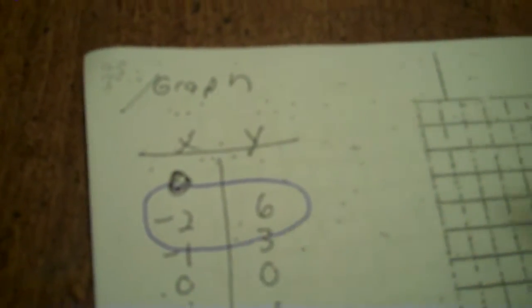So -2, 6. I go to -2 on X. So I just count squares. So negatives over here. So -1, -2. But don't make a point yet, because now you go to +6 on the Y. 1, 2, 3, 4, 5, 6. Okay. So this coordinate is called -2, 6.